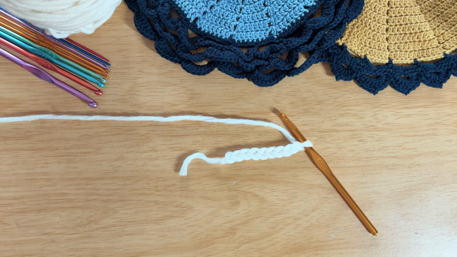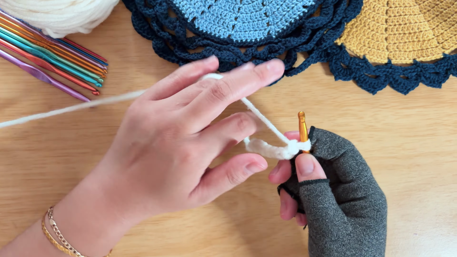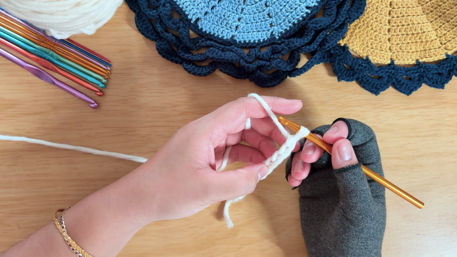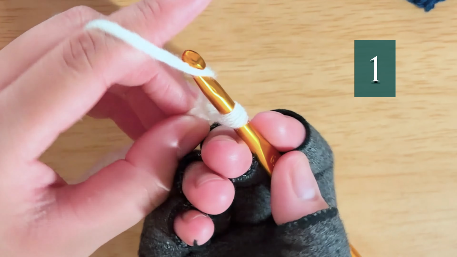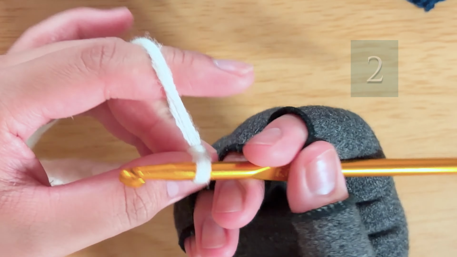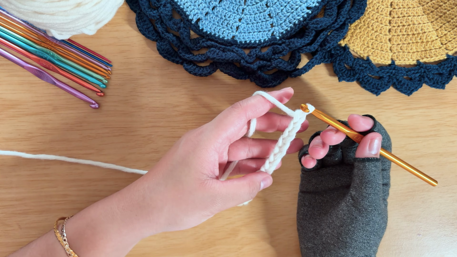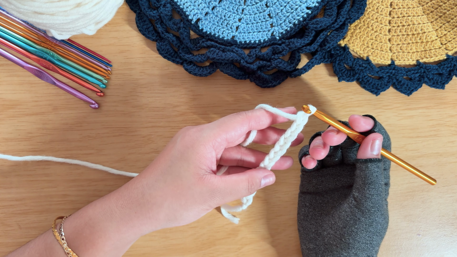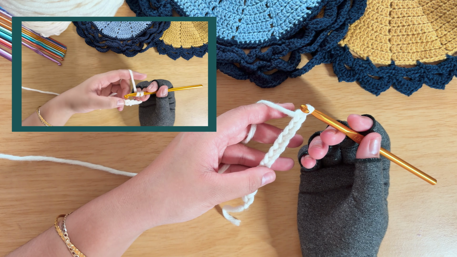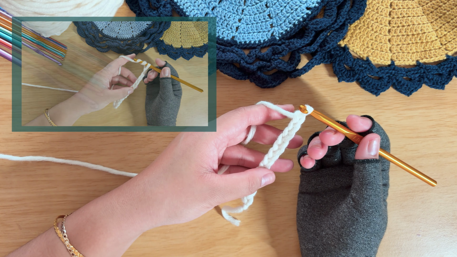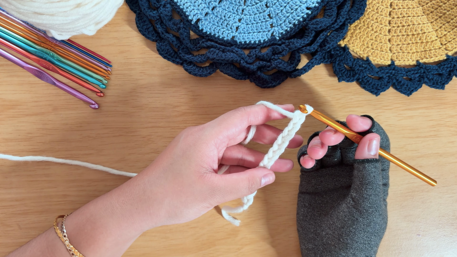Anyway, let's get back to the tutorial. Before I start making any stitches, I'll first be making 3 extra chains to begin. Now, here comes the part that makes the treble crochet a treble crochet. I am going to yarn over twice before inserting the hook into the 4th chain from my hook.